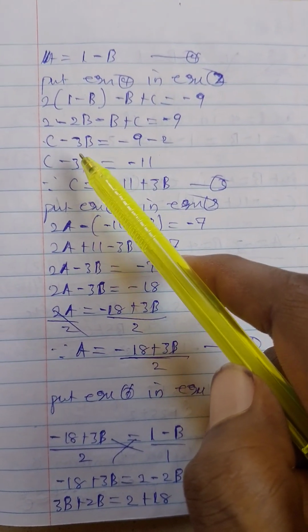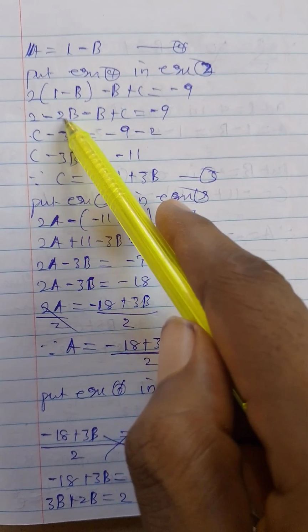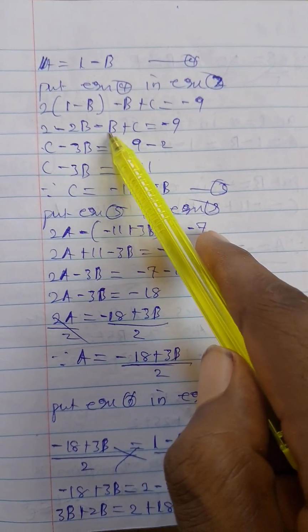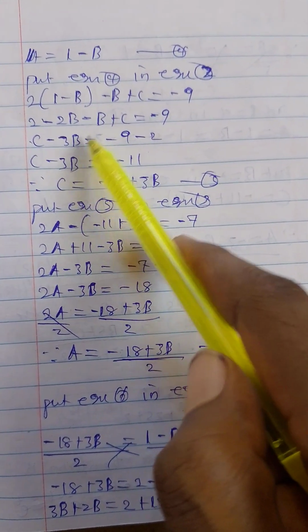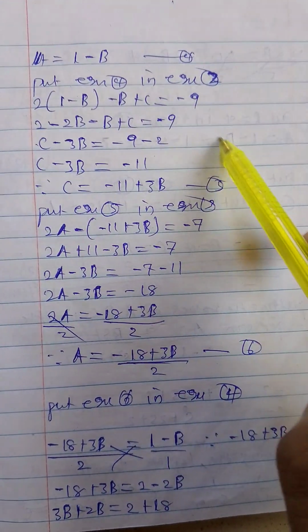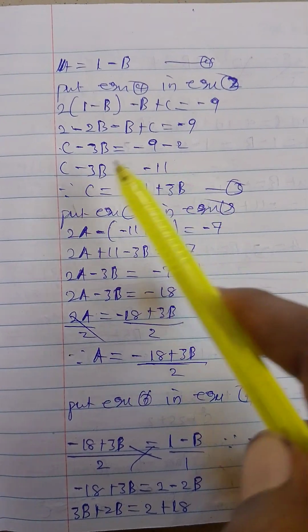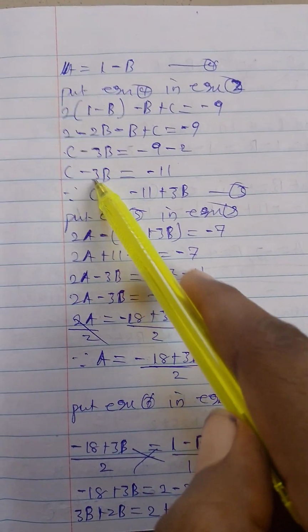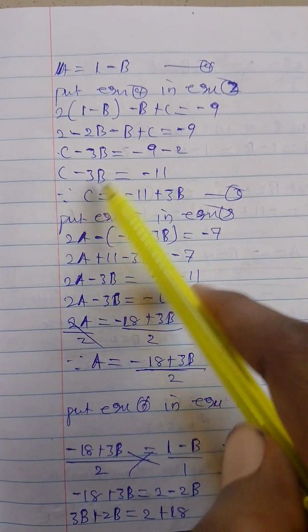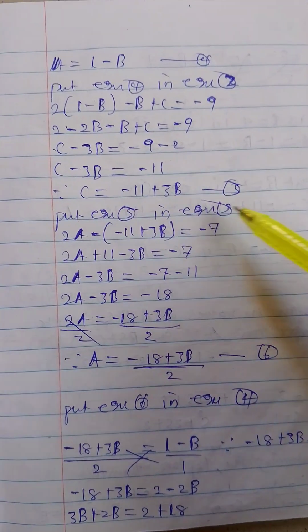Now therefore, what is next? Minus 2b minus b will give you minus 3b. So that becomes c minus 3b is equal to minus 9 plus 2, which is minus 7. Moving the 2 over, it becomes minus 11. Therefore, c minus 3b is equal to minus 11. Now I have to make c the subject of the formula. So c is equal to minus 11 plus 3b. I call this equation 5.